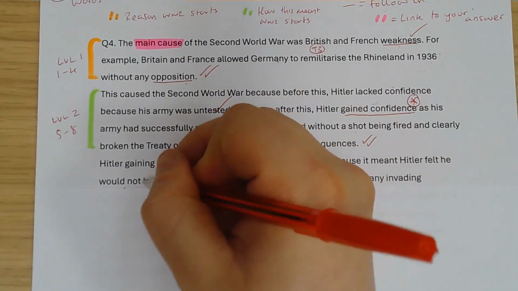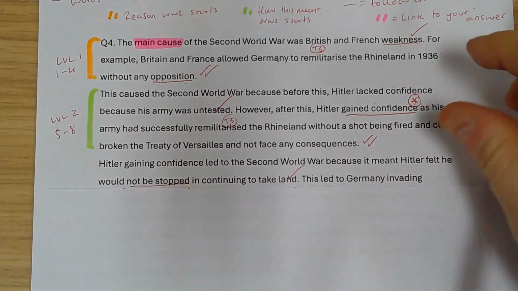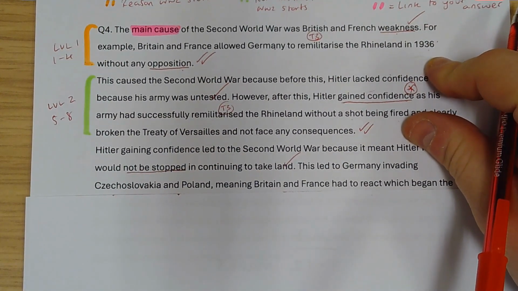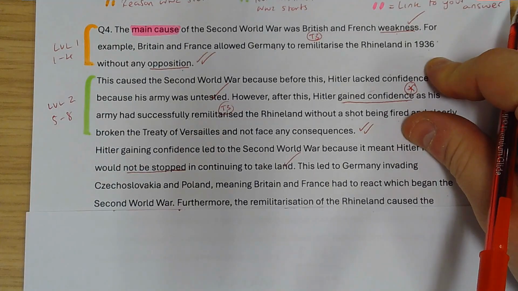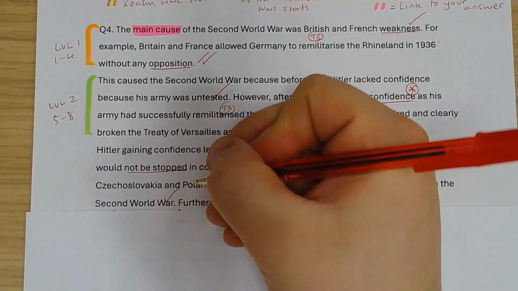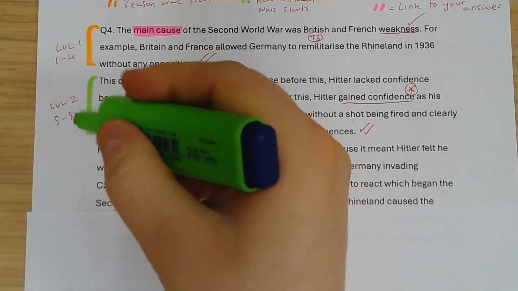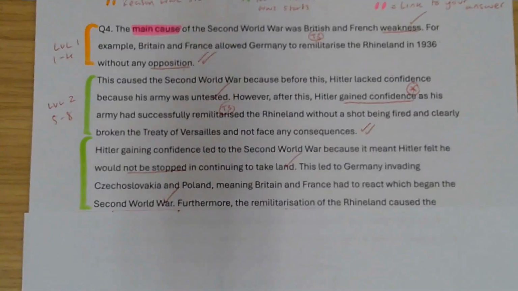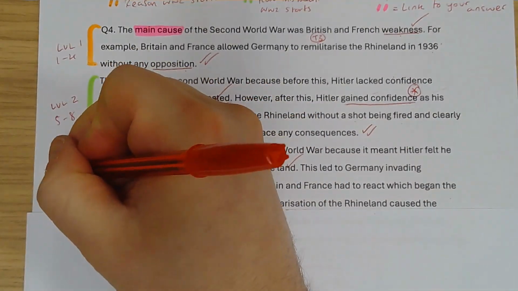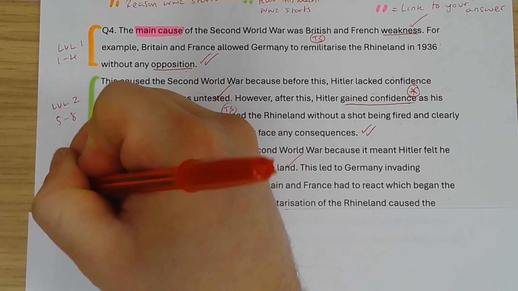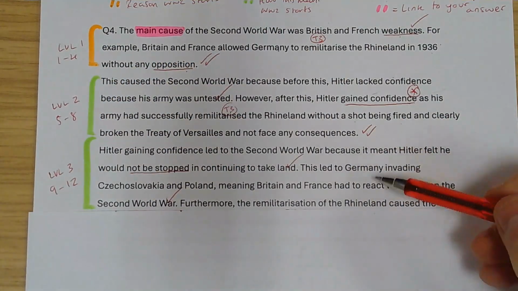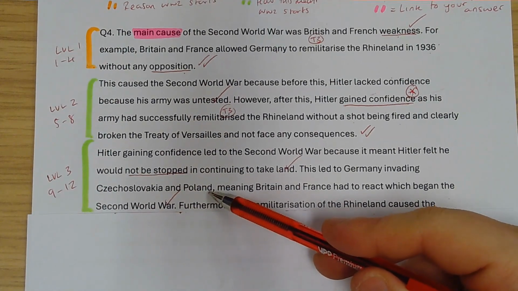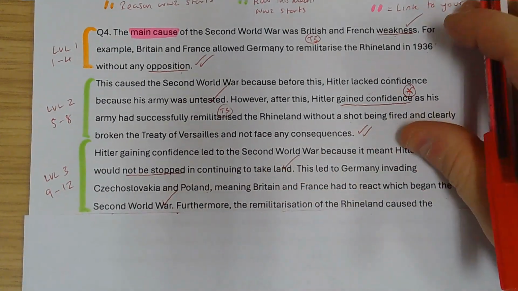Okay, so what if he's not going to be stopped? Well, this led to Germany invading Czechoslovakia and Poland, meaning Britain had to react and begin the Second World War. So that right there is enough to get into level 3. Because I've linked the Rhineland, I've linked Hitler getting confidence to saying, well, this confidence meant he's invaded Czechoslovakia and Poland, meaning that led to the Second World War.